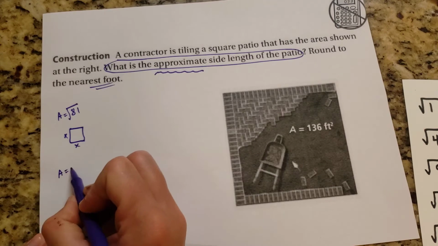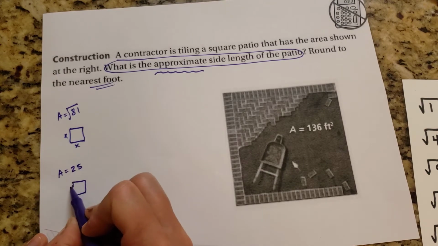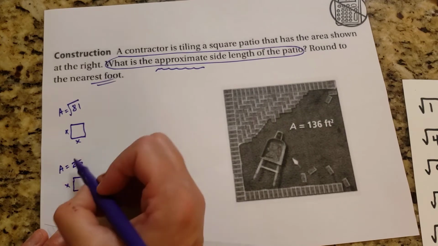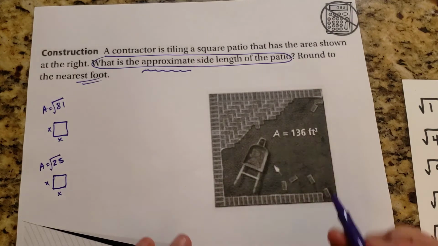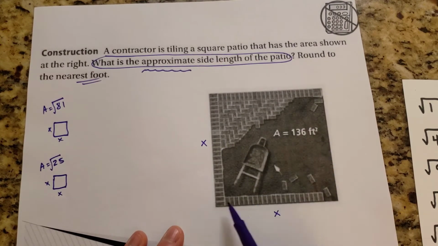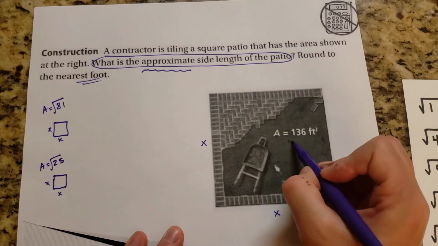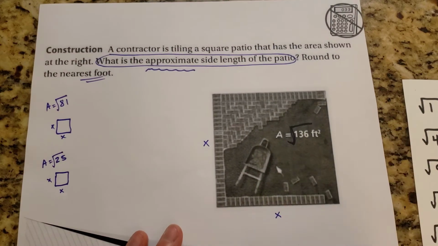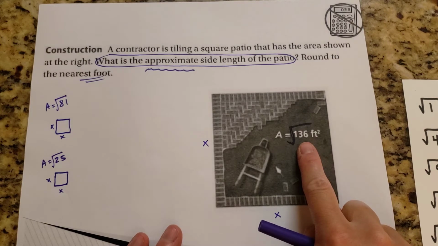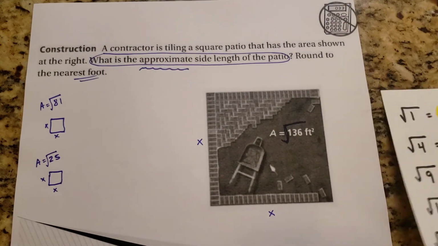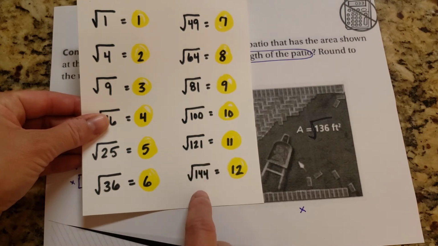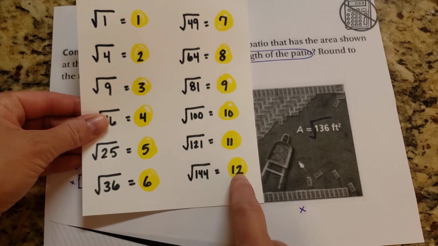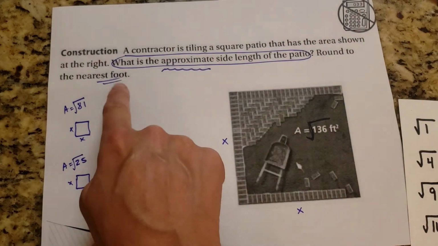Same thing if the area was 25, and I wanted the side lengths. How would you find it? Well, of course, you take the square root of 25 to get 5 by 5. So we're going to do essentially the same thing here. To figure out the side lengths of this big square patio, we're going to take the square root of the area. But you notice that the square root of 136, that is an irrational number. It actually fits right in between the square root of 121 and 144. Okay, so it would be about in between 11 and 12. So we want to approximate this to the nearest foot.